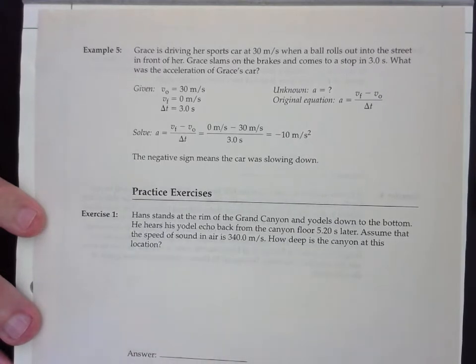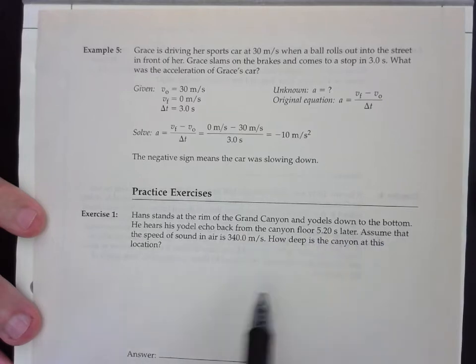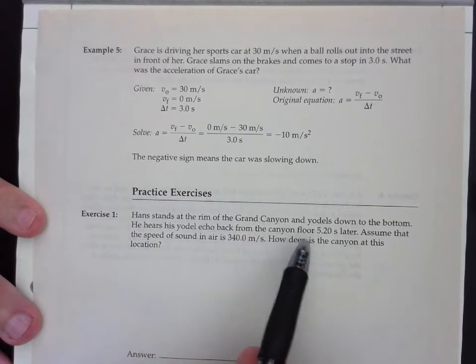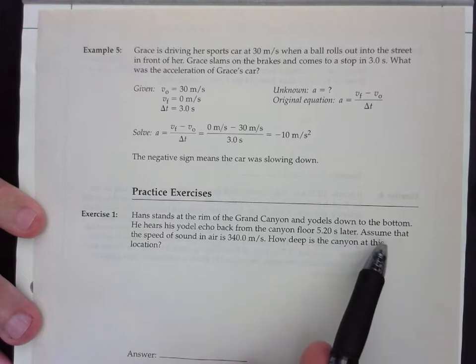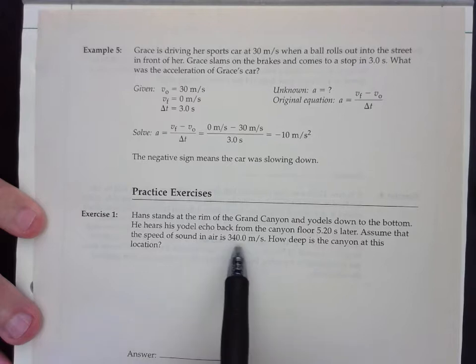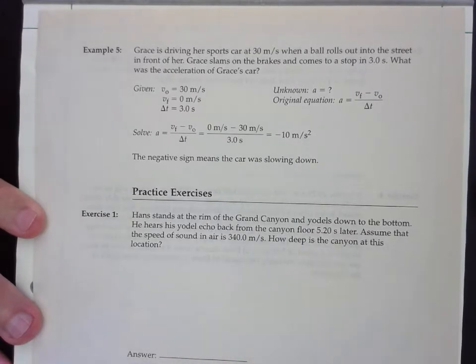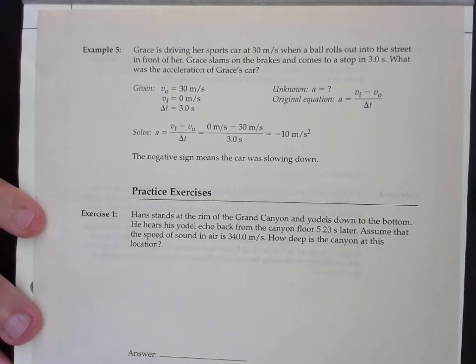Hans stands at the rim of the Grand Canyon and yodels down to the bottom. He hears his yodel echo back from the canyon floor 5.20 seconds later. Assume that the speed of sound in air is 340 meters per second. How deep is the canyon at this location? Okay, and then you would do your work right here, and then you would write your answer down there.